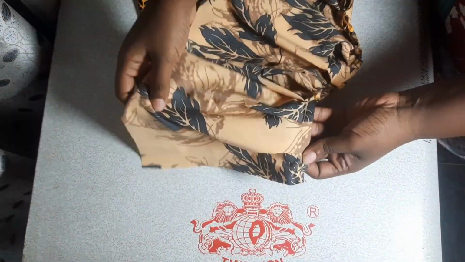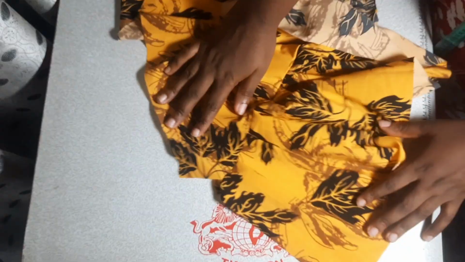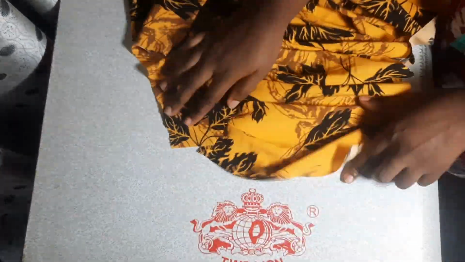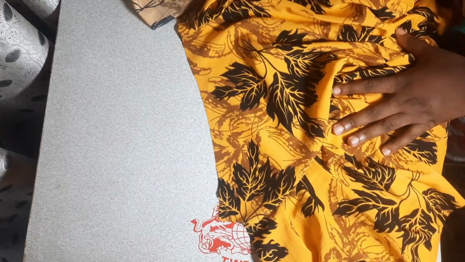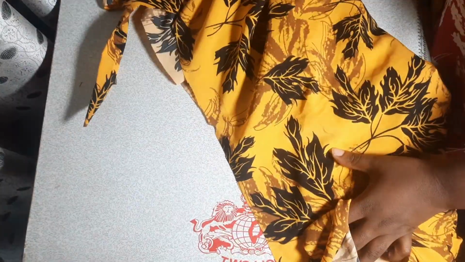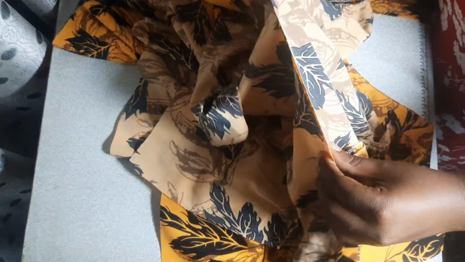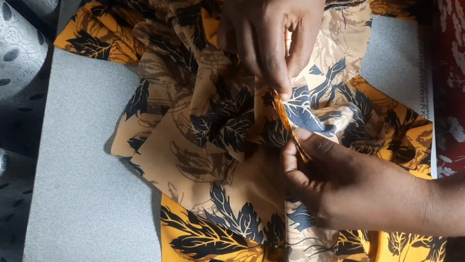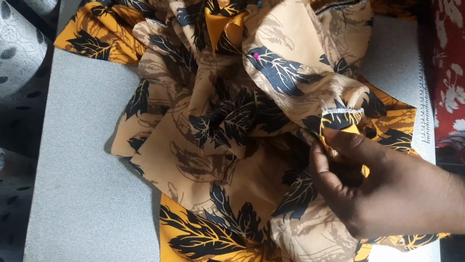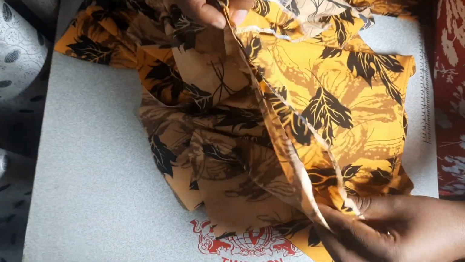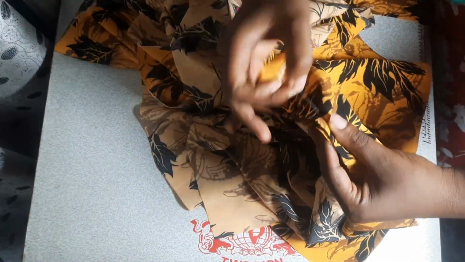After making my pleats, this is what it looks like. Now go ahead and join my skirt part to my upper part. I'll make sure I start pinning from the middle, matching the midpoint, the center back of my bodice, to the center back of the skirt, and I'm going to be pinning from the center back all the way to the front, making sure that my side seams on the bodice are open while I'm pinning.